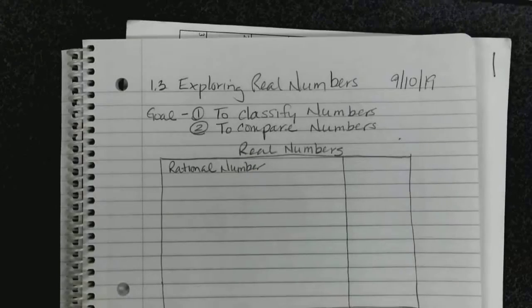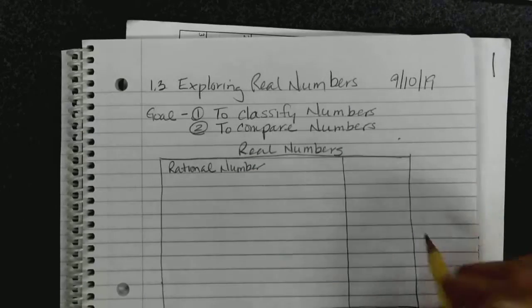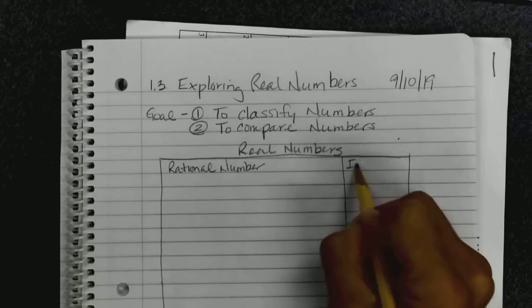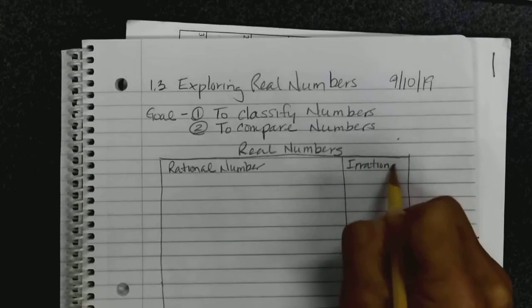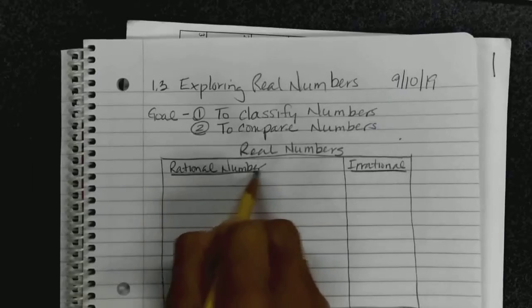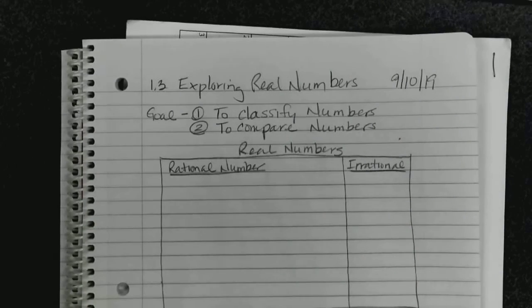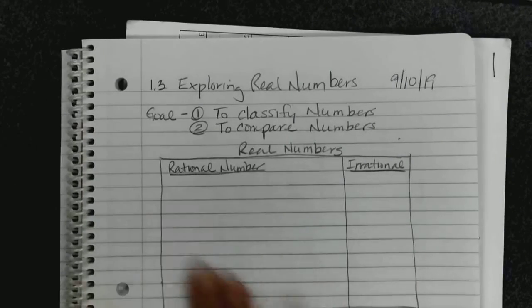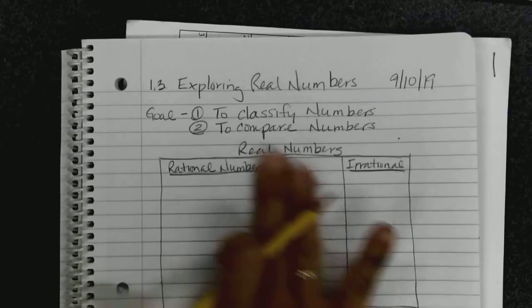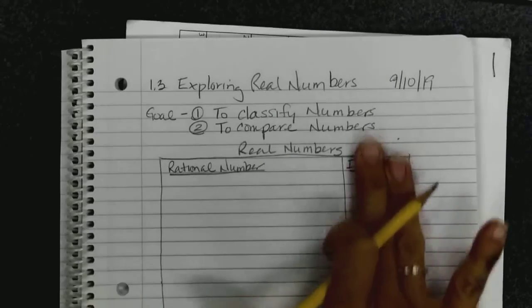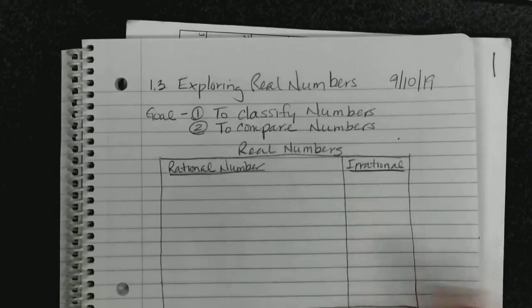You need to make this chart. And then, if it's not rational, it's called irrational. So you got two types. All numbers in here are called rational numbers, and over here is called irrational.